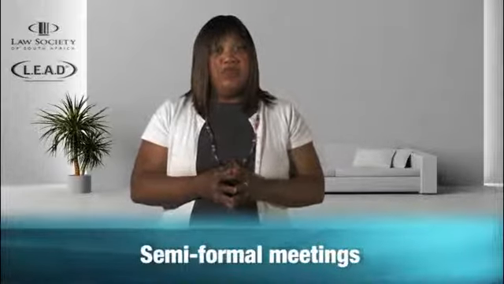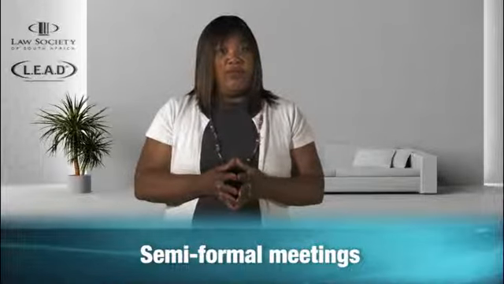A facilitator would generally chair the meeting, whilst a scribe would record important discussions and actions. The roles that people would perform in informal meetings would generally be rotated. Semi-formal meetings. Semi-formal meetings would be a combination of both formal and informal meetings.